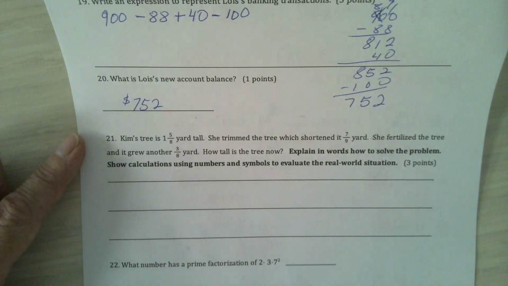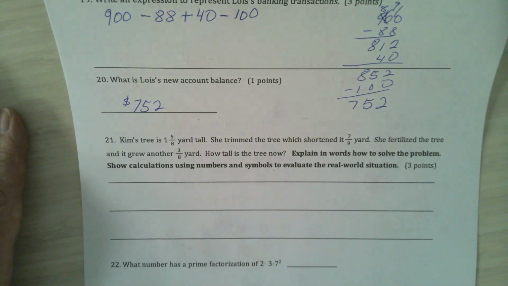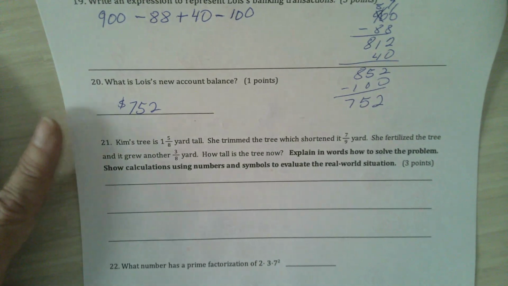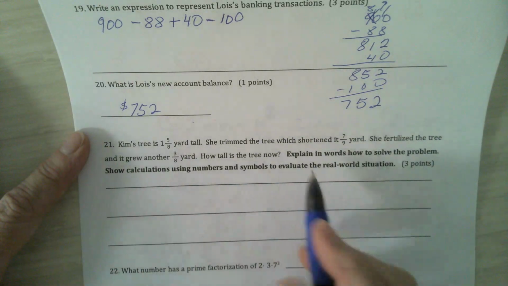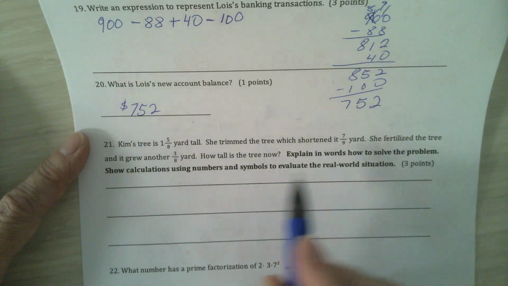Kim's tree is 1 7/8 yards tall. She trimmed the tree, which shortened it 7/9 of a yard. She fertilized the tree, and it grew 3/8 a yard. How tall is her tree now? So it says, explain in words how to solve the problem.